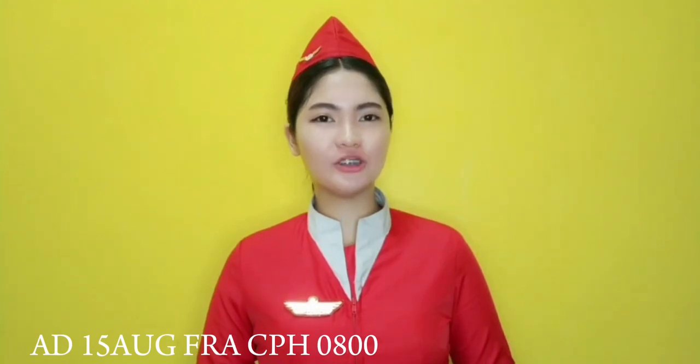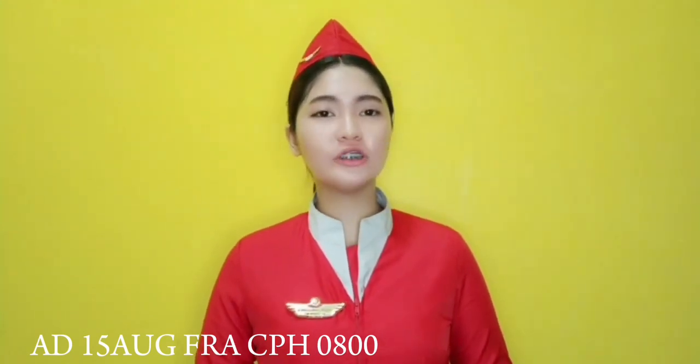The second entry is AD 15 of August, FRA, CPH, 8 a.m., which is transaction code, departure date, origin city code, destination city code, and departure time. The display is an availability by the departure time for flights departing 1 hour before the time specified in your entry.